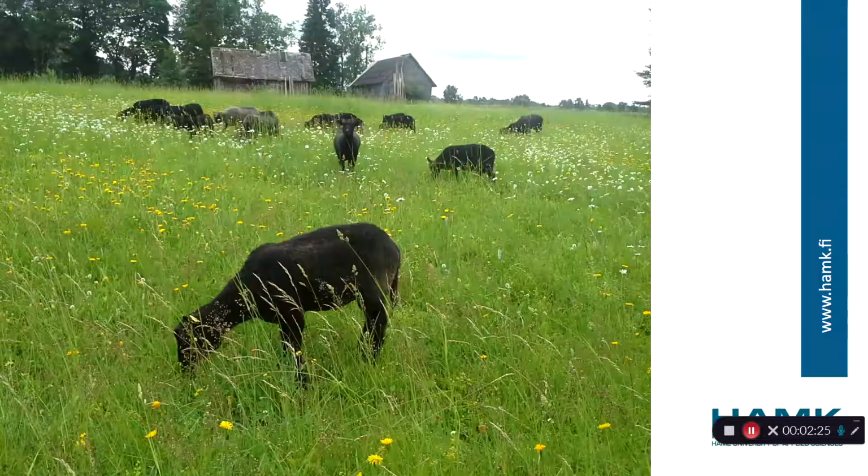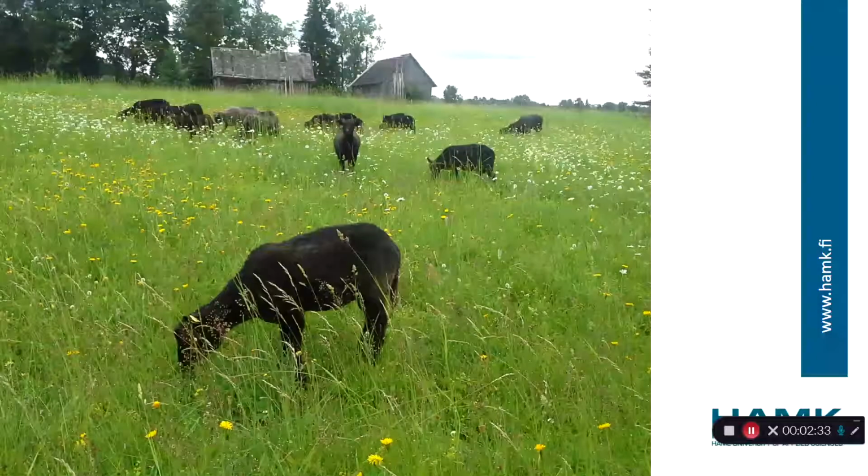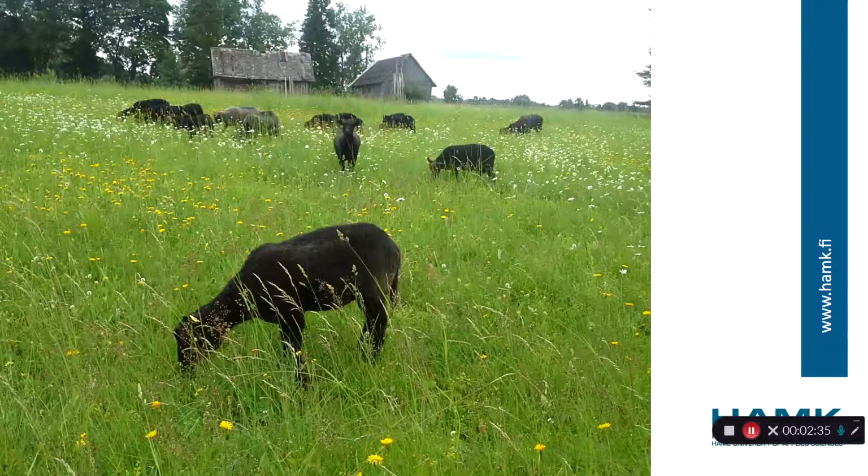This is not a good thing to do, as the leader ewe cannot show the flock where to graze, nor can she give a clear signal for the rest. If she is attacked by a dog or by insects, she cannot run away from them.